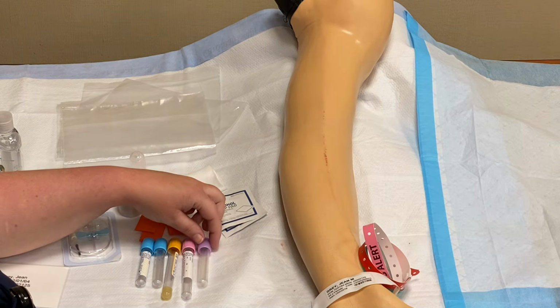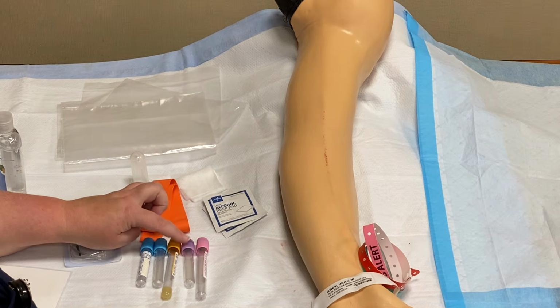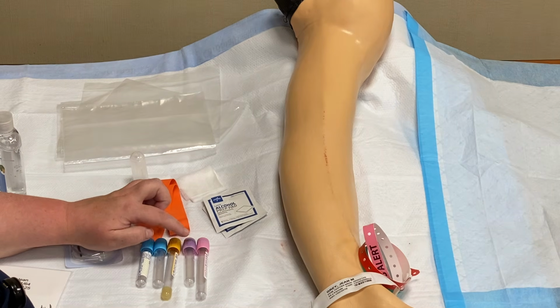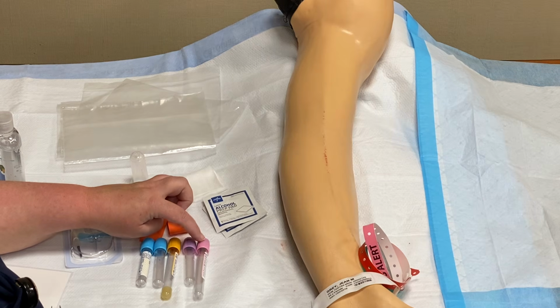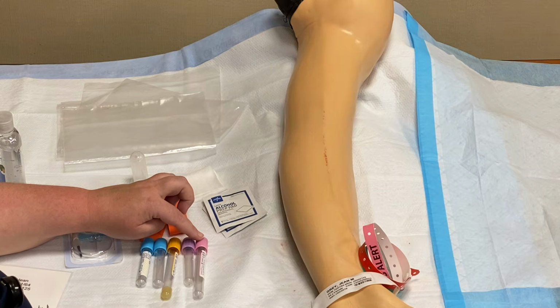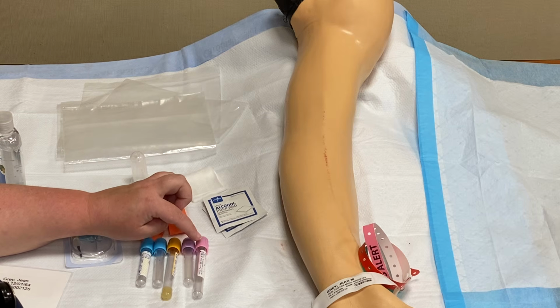We're also going to be drawing a lavender tube, which is our CBC, a complete blood count, so it tells us about your different types of blood cells. We're also drawing a type and screen, which is to check your blood type. If she tells me she knows her blood type, I'll let her know for her safety. We want to have it on record at our hospital, so that's why we're going to check it anyway.